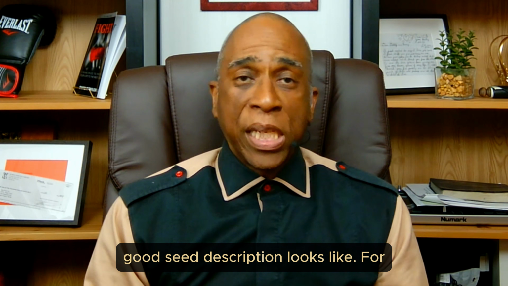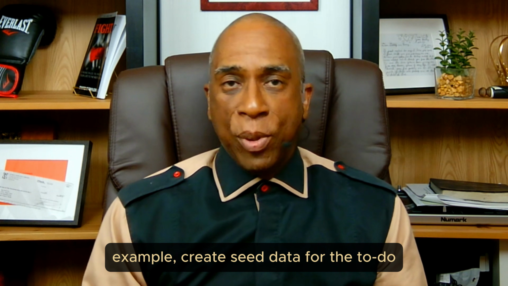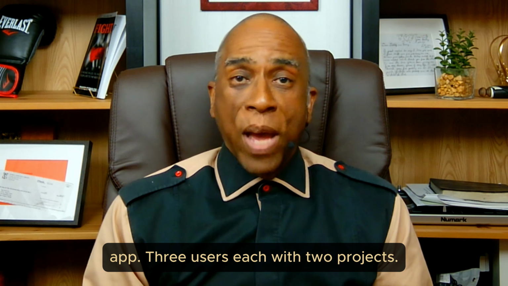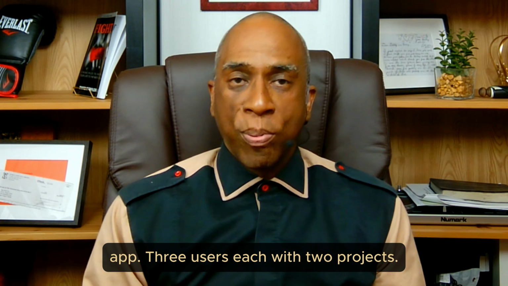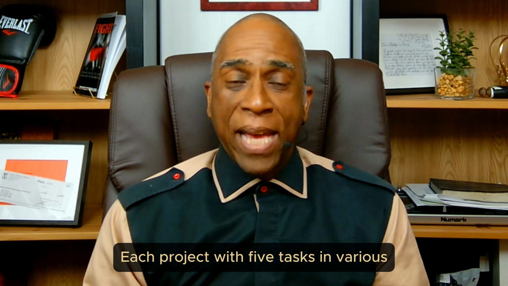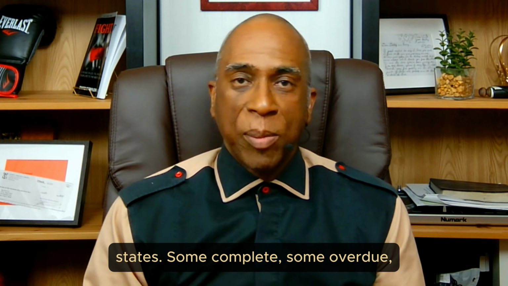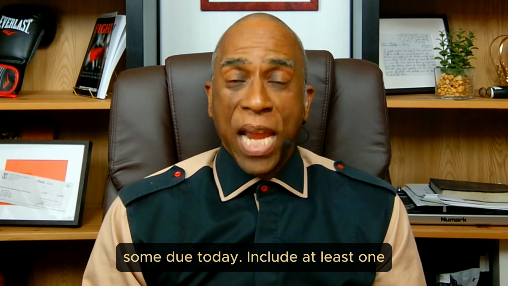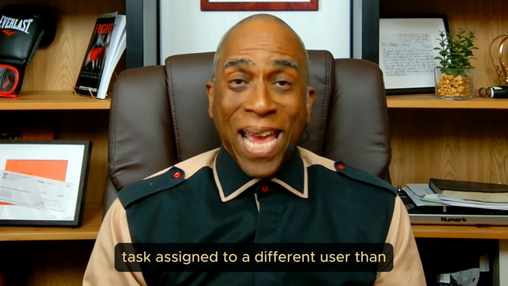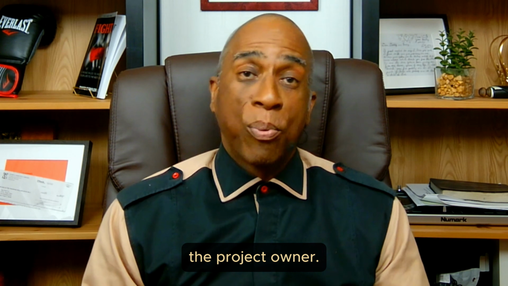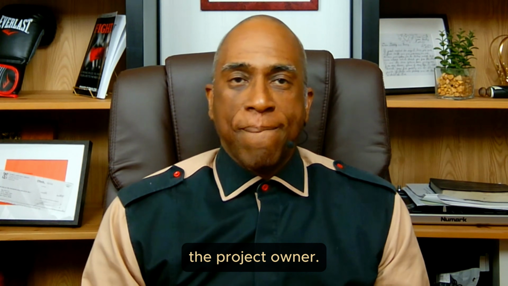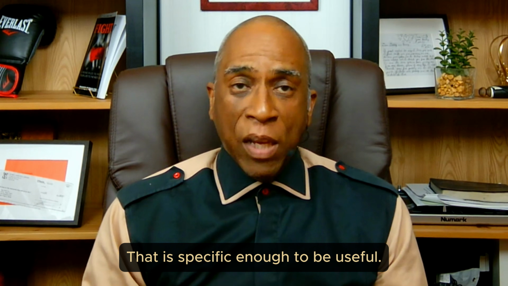Here's what a good seed description looks like. For example, create seed data for the to-do app. 3 users, each with 2 projects, each project with 5 tasks in various states. Some complete, some overdue, some due today. Include at least one task assigned to a different user than the project owner. That is specific enough to be useful.